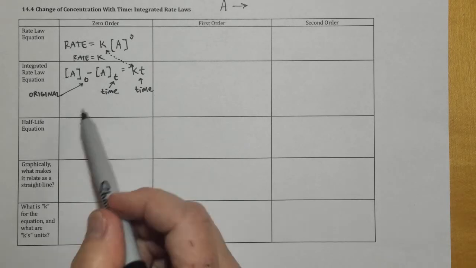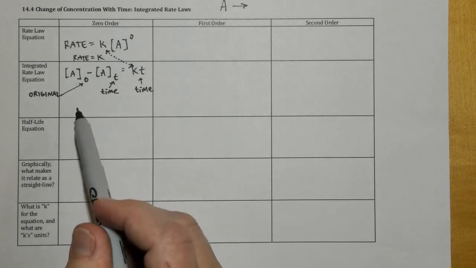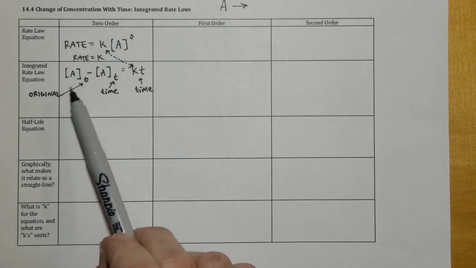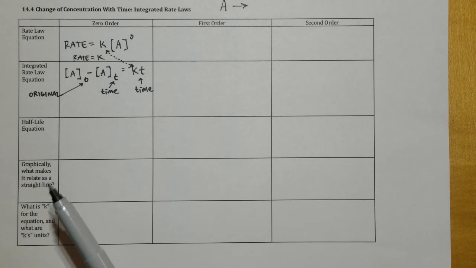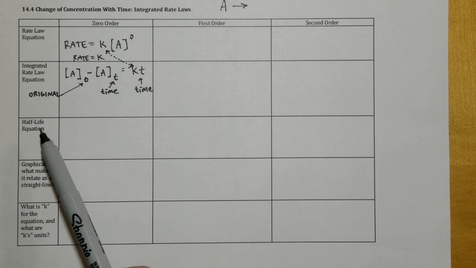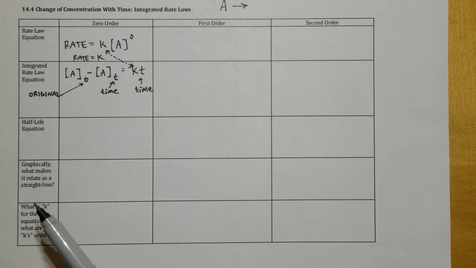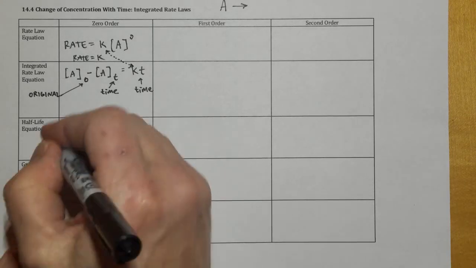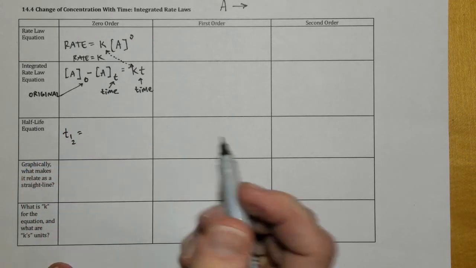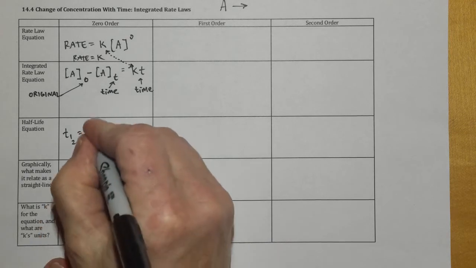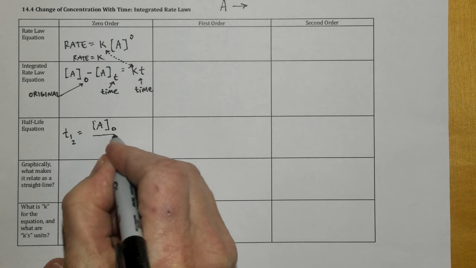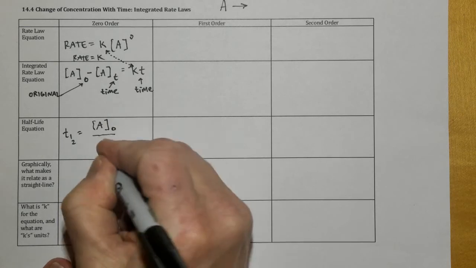Now, an interesting time in all of these rate law equations is when we're at half the original amount of what we started with, and they give that a fancy name. They call it the half amount, but they do it at what time that is, so they call it the half-life. And so the half-life equation for this is T, with a little 1/2 down here indicating that it's the half time, is equal to the original concentration of the reactant divided by 2K.